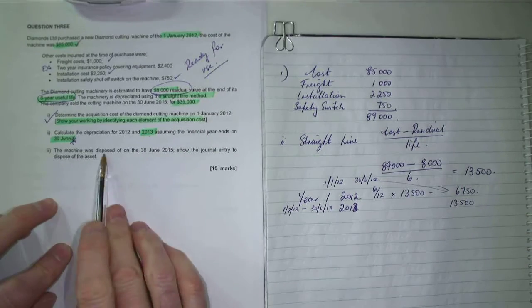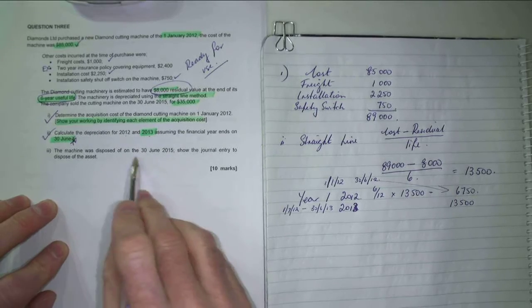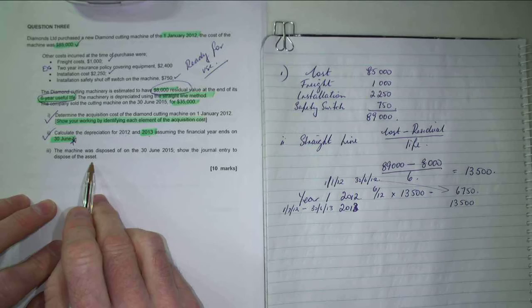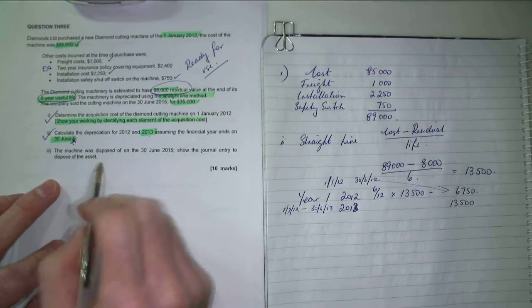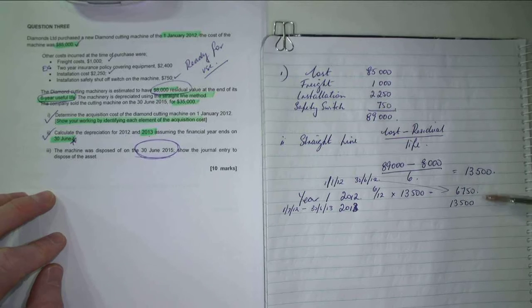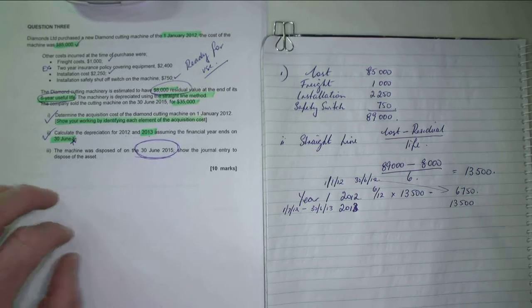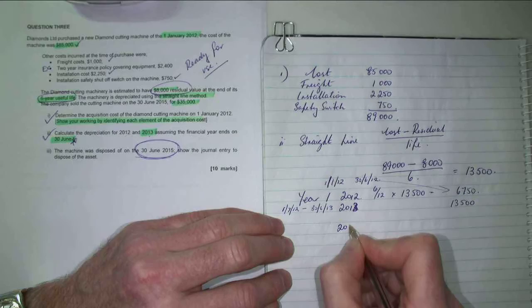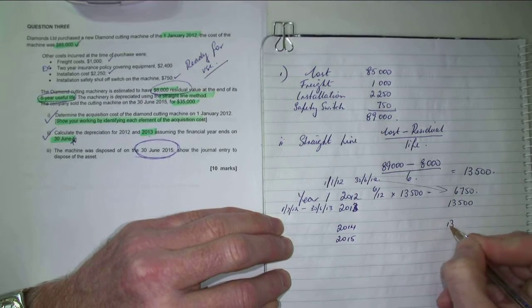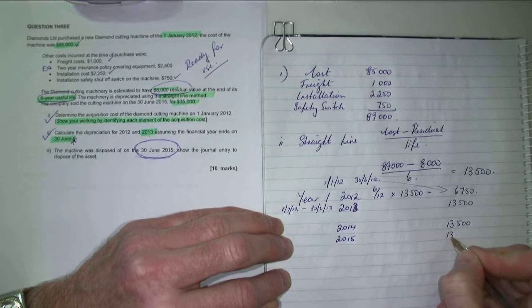It says the machine was disposed of on the 30th of June 2015. Show the journal entry to dispose of the asset. Now we have to do, because it's talking about 2015 here. Now all we've done at the moment is calculate our depreciation for 2012 and 2013. We need some more depreciation. So 2014 and 2015, it's going to be the same, 13,500, 13,500.